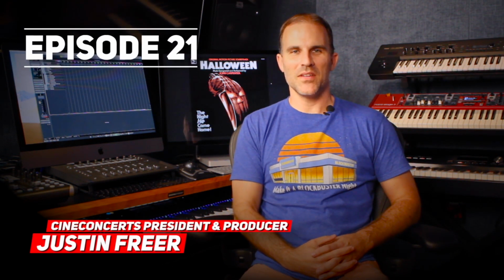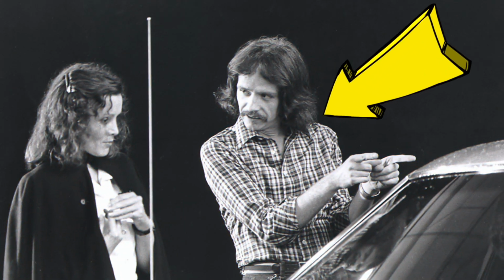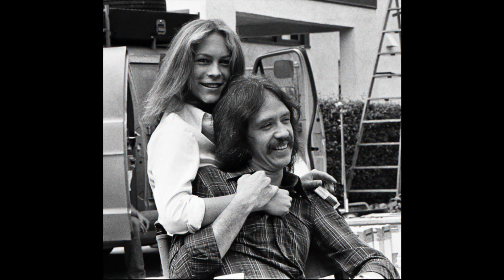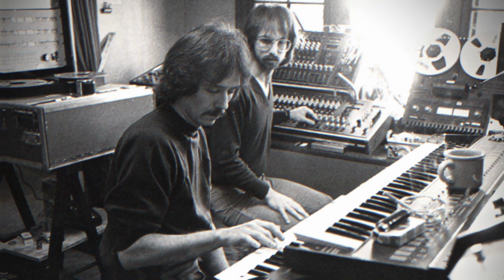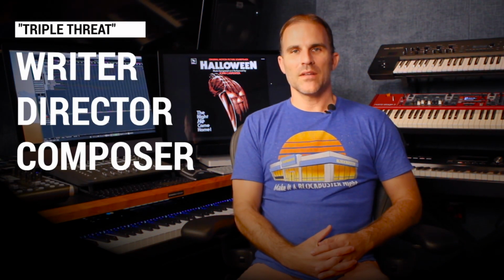It's that time of the year, only a few more days to Halloween, so we're going to take a look at Halloween. From 1978, the original, directed by John Carpenter, written by John Carpenter, and music composed by John Carpenter. One of the few triple threats in film history. We're going to take a look at a couple of scenes today that kind of focus in on the use of material to foreshadow the villainous Michael Myers.